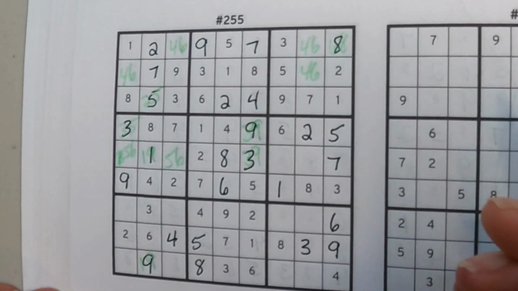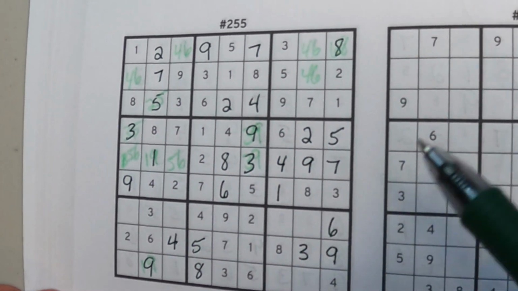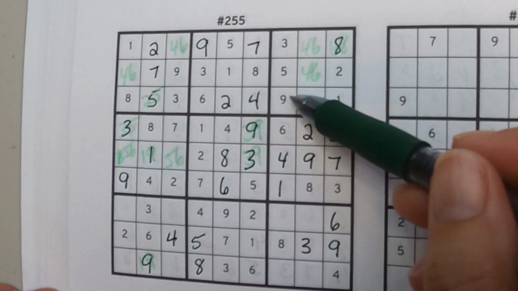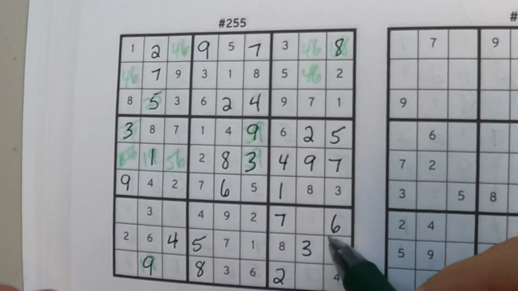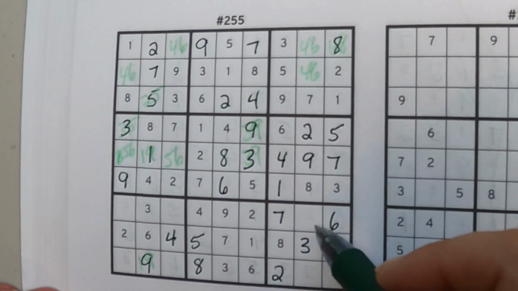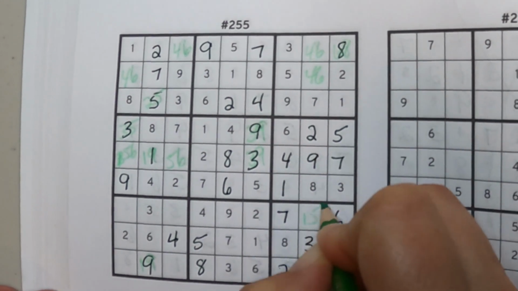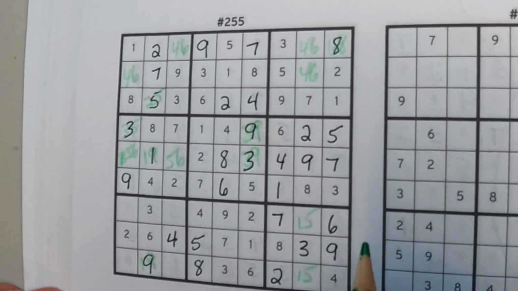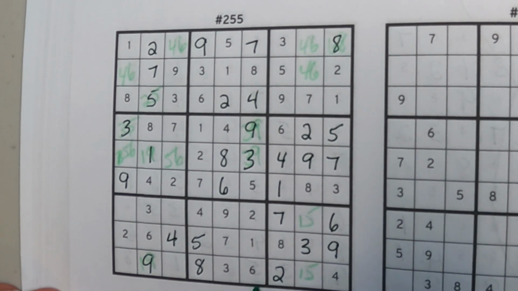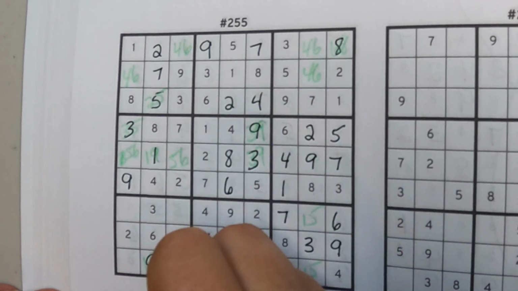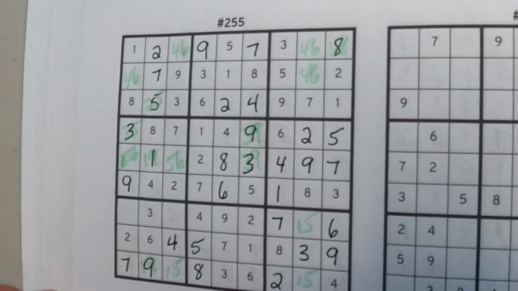For this box now, we're missing 4 and 9. We've got a 9 here, so 4, 9. For this column now, we're missing 2 and 7. We've got a 2 here, so 7, 2. And this box now, we're missing 1 and 5, and I don't see any help. So 1, 5. For this row, we're missing 1, 5, and 7. We've got a 7 here, so 1, 5. And since the 7 can't be here or here, it must be here.